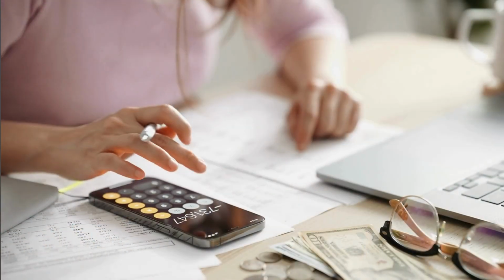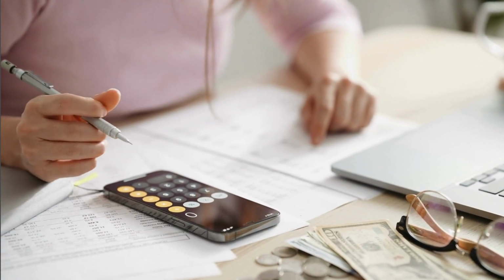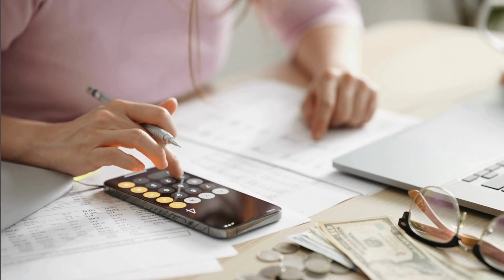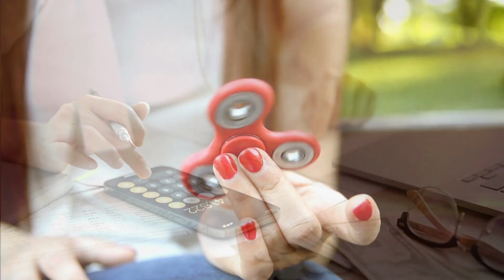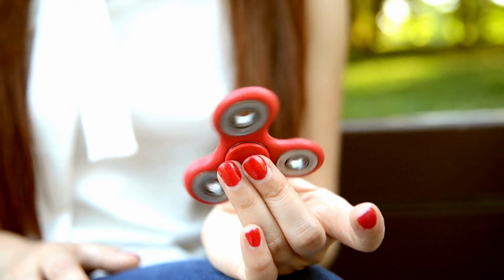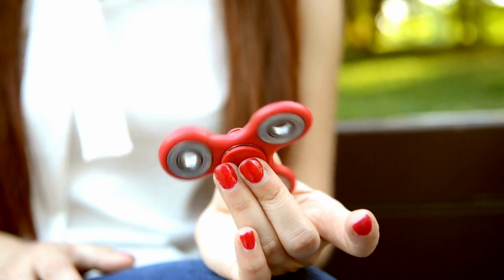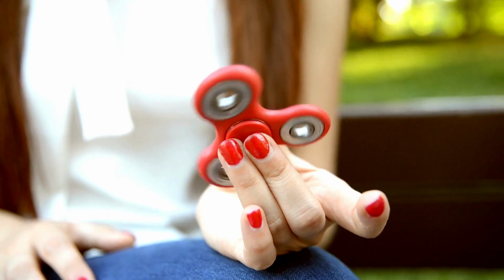Money also serves as a unit of account, providing a standard measure of value so you know how much something is worth. It's also a store of value, meaning you can hold onto it and use it later without worrying that it will spoil like apples or go out of demand like fidget spinners.